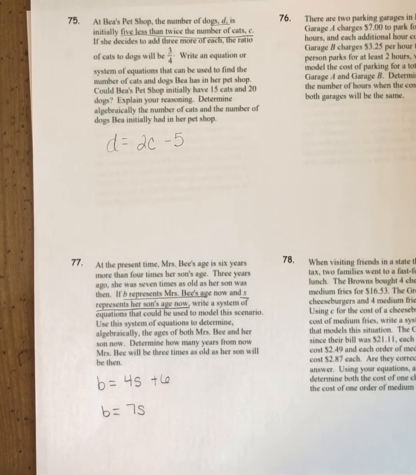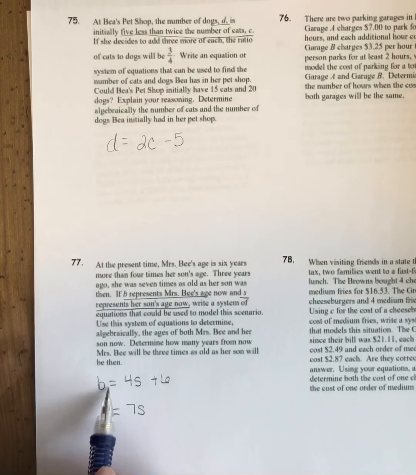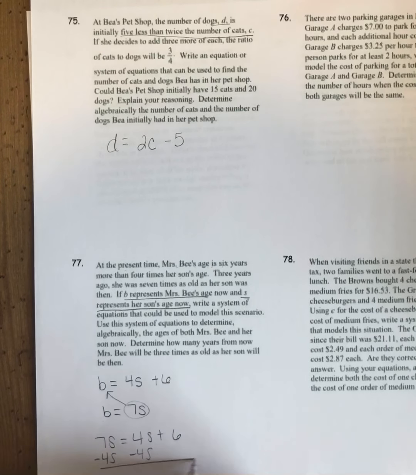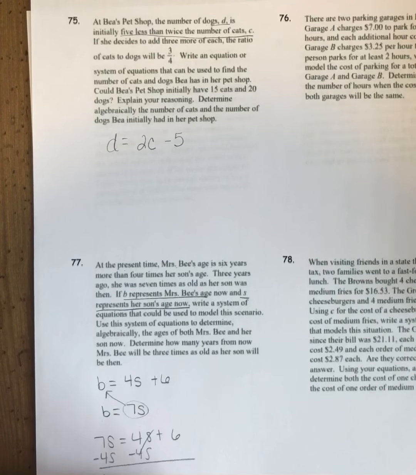Then it says, use this system to determine algebraically the ages of both Mrs. B and her son. So, again, we could use elimination, but because we have B equals, I'm going to substitute this into that one. So 7s equals 4s plus 6, minus 4s, minus 4s. We get 3s equals 6. Divide by 3, and we get s equals 2.